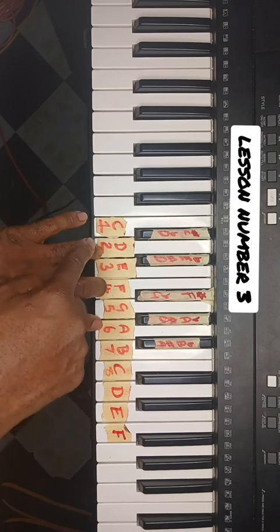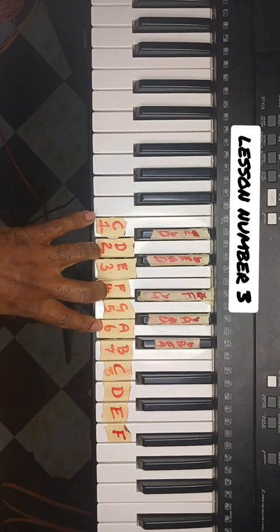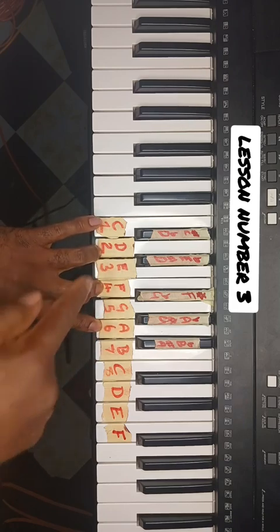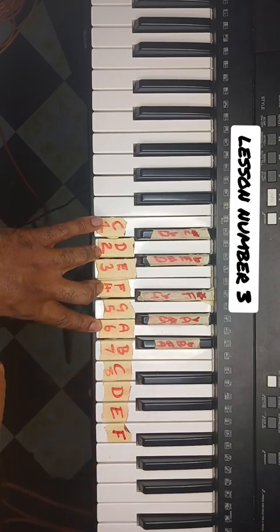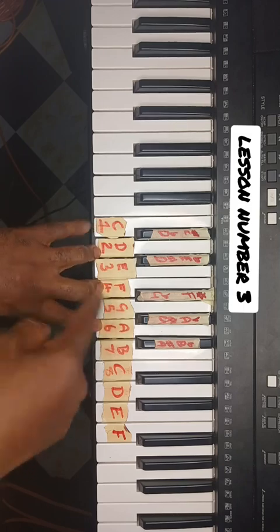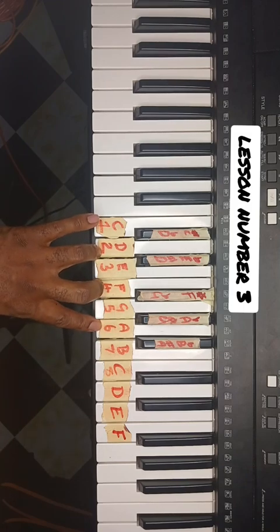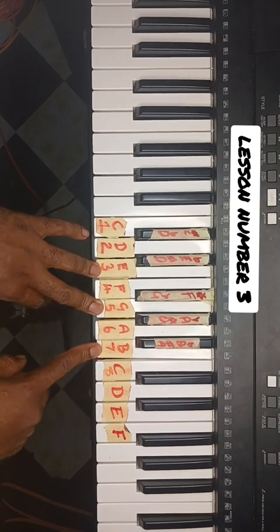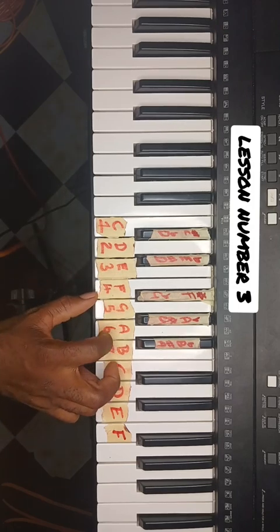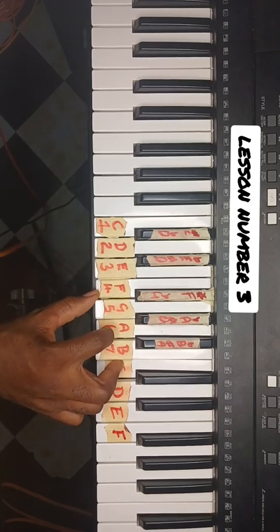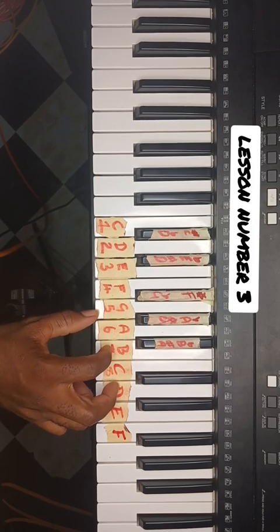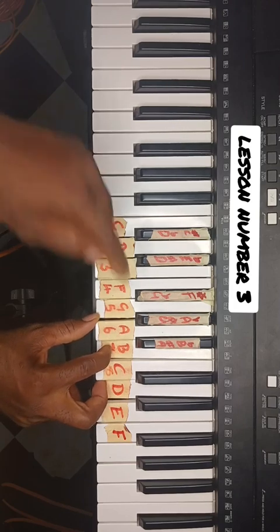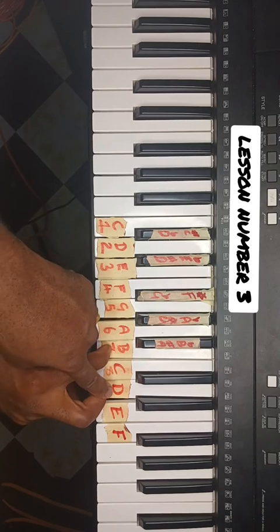Now the 2 chord is D minor. Yeah, you examine the numbers for yourself. Guys, what you do, examine the numbers and you write them down so you know how to hold the 2 chord. This is the 2 chord, D minor. The 3 chord is E minor, E minor. The 4 chord is F major. The 5 chord is G major.